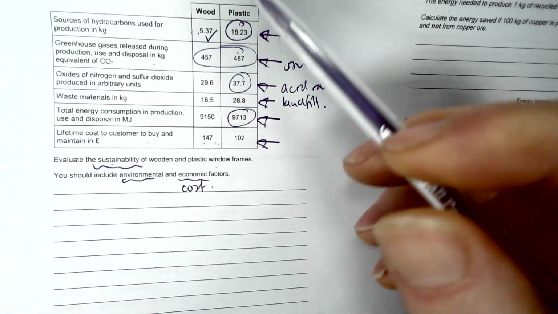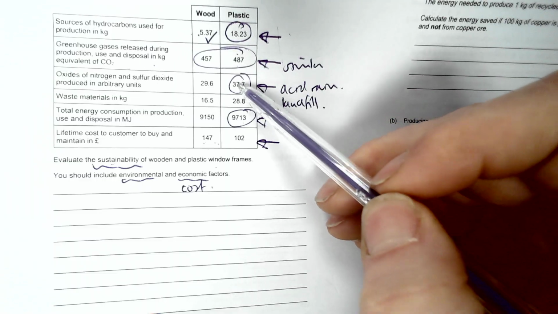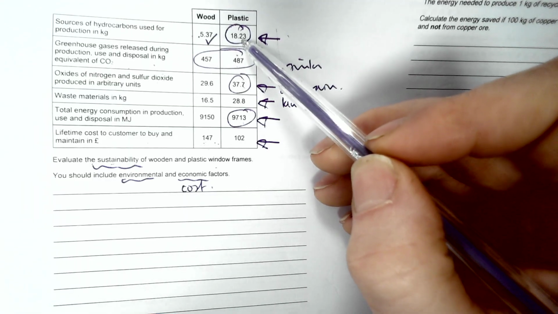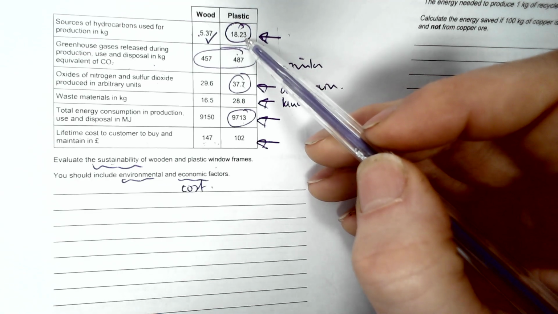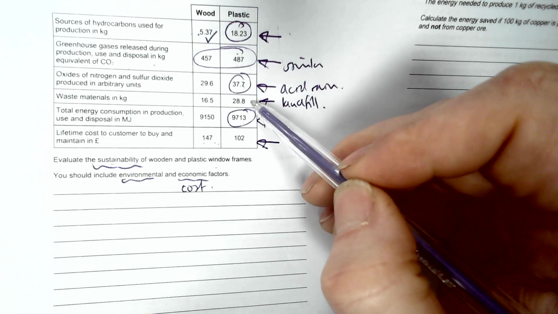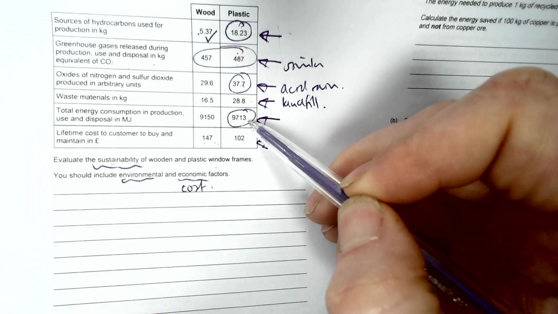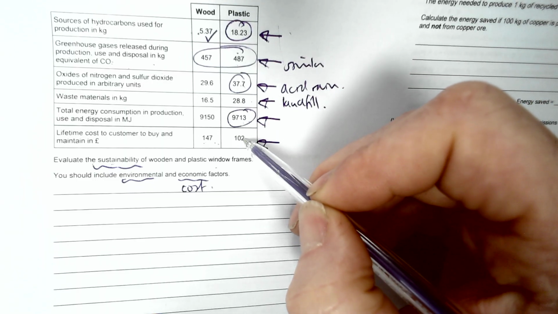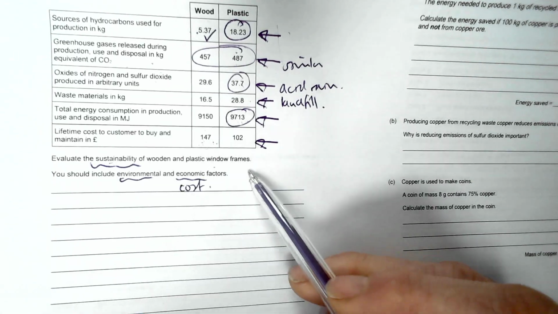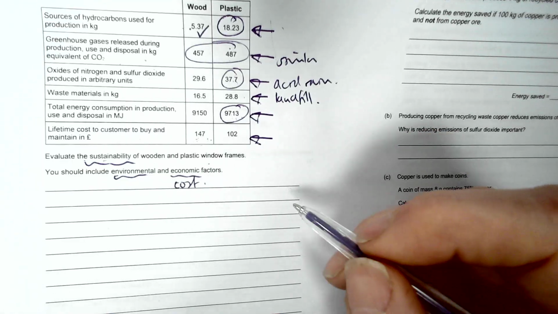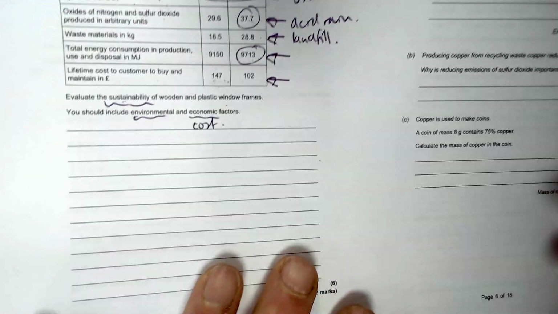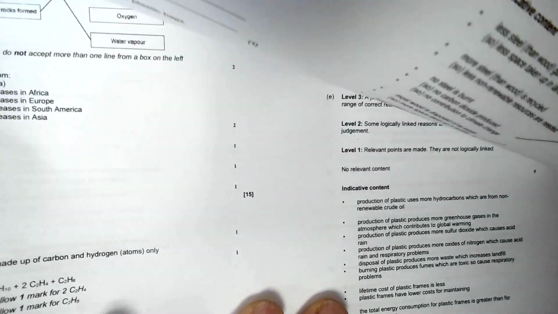Overall then, what's better? So the production of plastic window frames appears to be worse environmentally, because there's more waste produced in landfill, and more energy is required in their consumption, but they are cheaper for the customer. You've then got to evaluate. I think overall I would prefer, so me personally in this case, I would prefer wooden window frames, because even though they cost less, they have less environmental impact. That would be my judgment. You can make another judgment call if you like. All right, but from that information, that's what I'm going with.